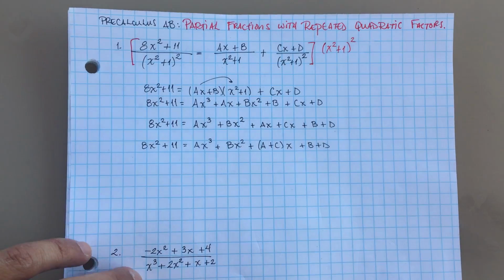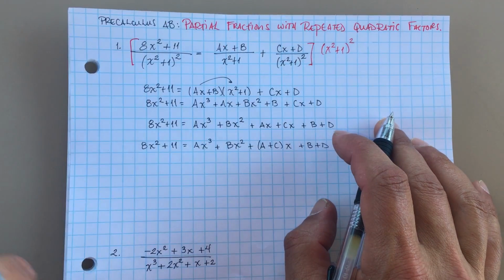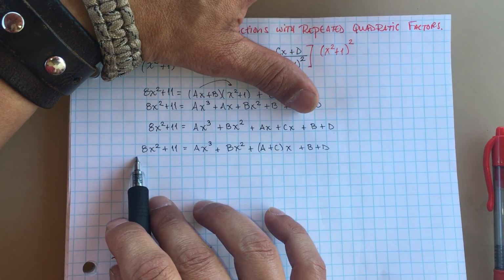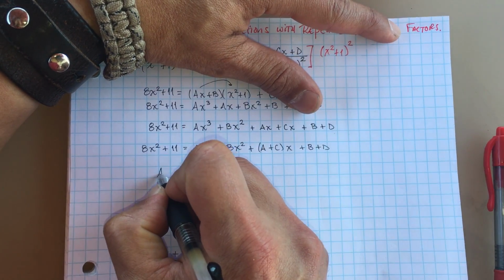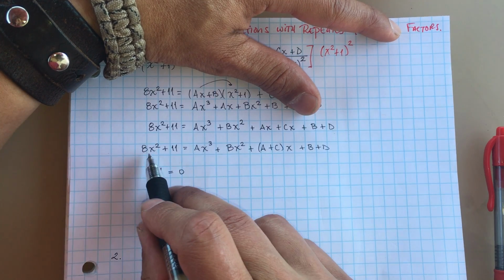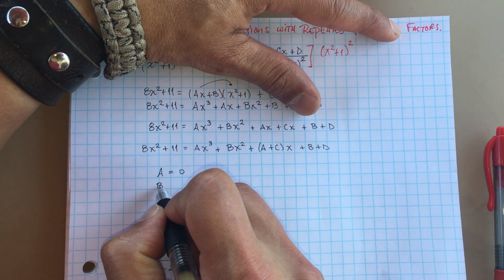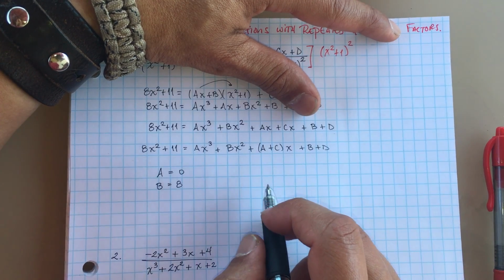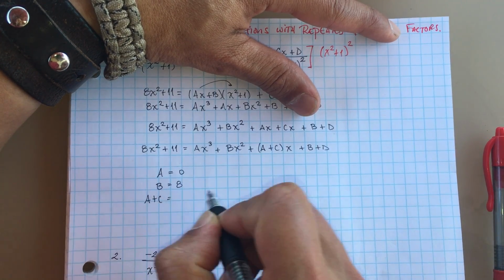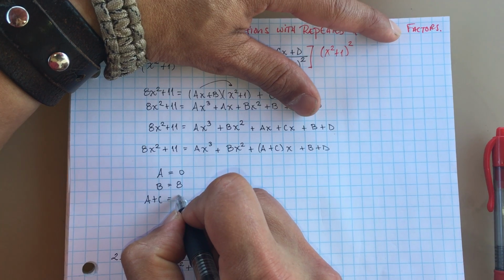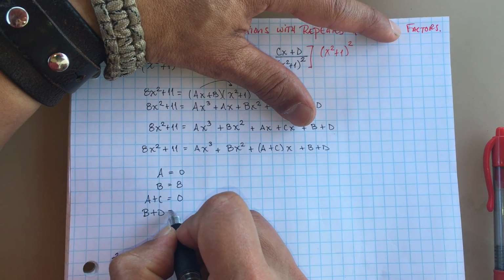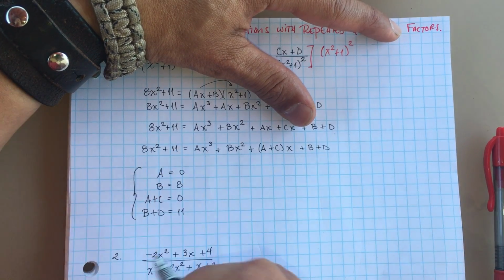So now I'm going to go ahead and create my system. Okay, and if you notice, we're going to try to match them up. This is a cubic. Is there a cubic on the left side? No, there isn't. So I'm going to say a is equal to 0 because there's no cubic. What about bx squared? Is there an x squared here? Yes, there is. So b is going to equal 8 because that's the only x squared. And then a plus c goes with the x. If you notice, a plus c, there's nothing there. There's no x, so we're going to have it as just 0. And then the last one, b plus d, those are my constants, so b plus d is equal to 11. So this is my system right here, okay?